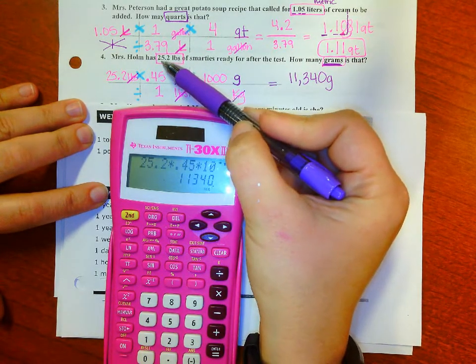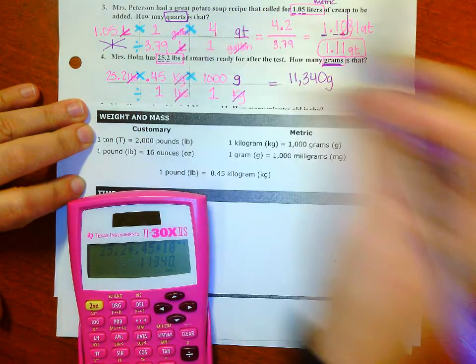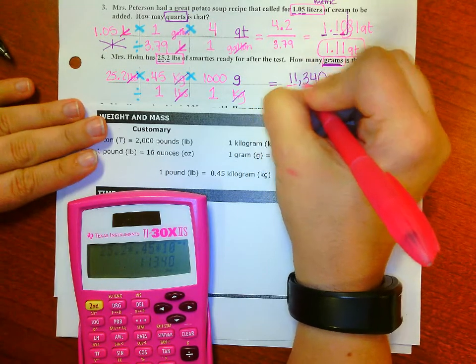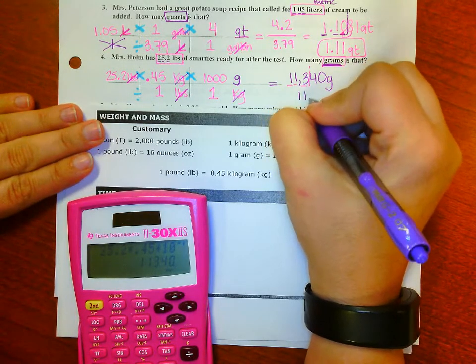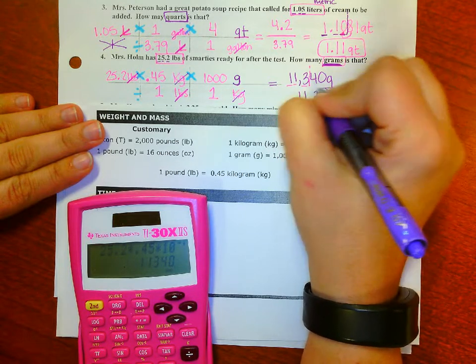So there were three numbers that were significant here. So that's how many your teacher would like to see in your answer for significance. So I would take the 1, the 3, and I'm splicing it off there. So we end up with 11,300 grams.